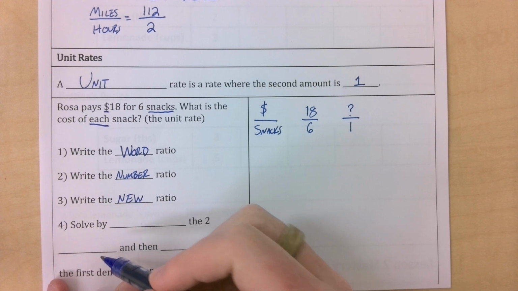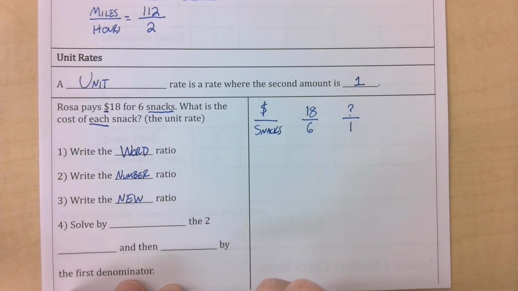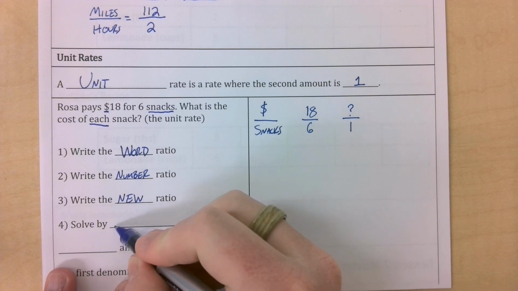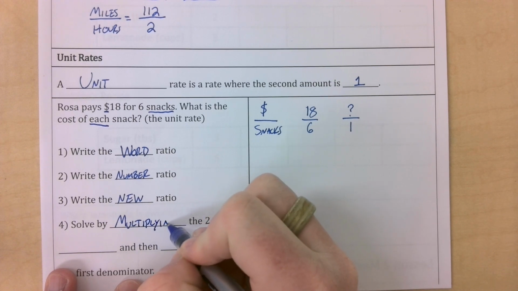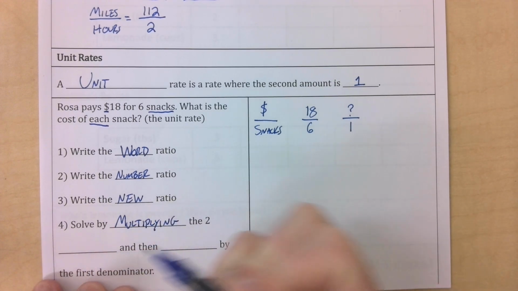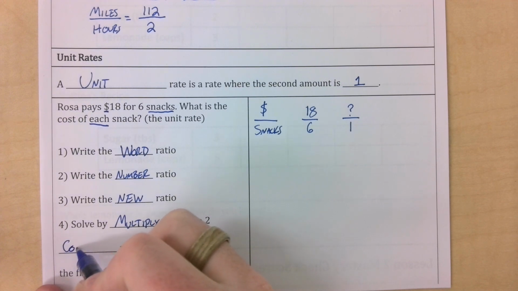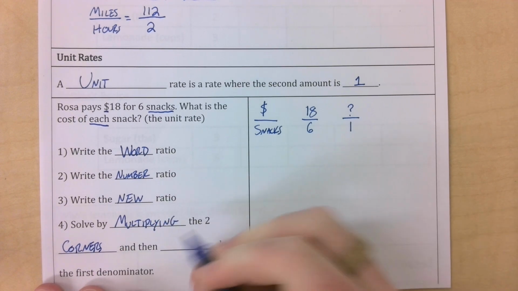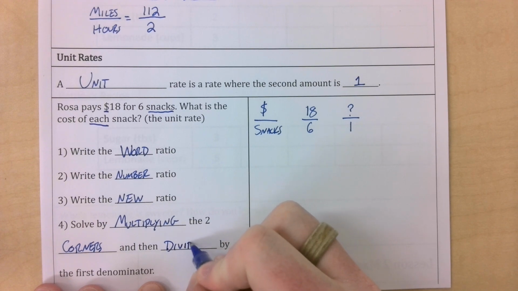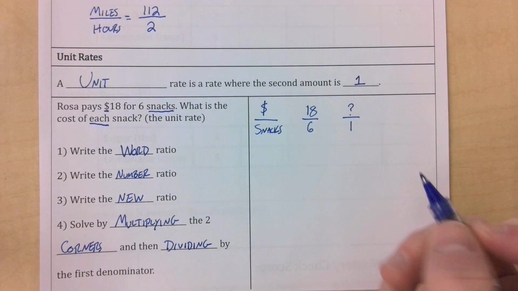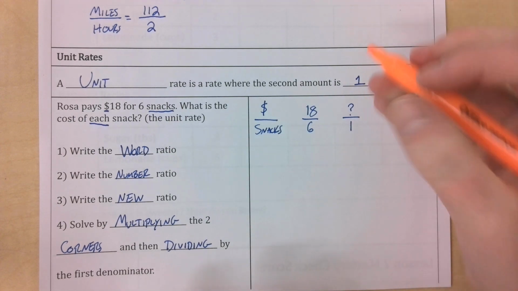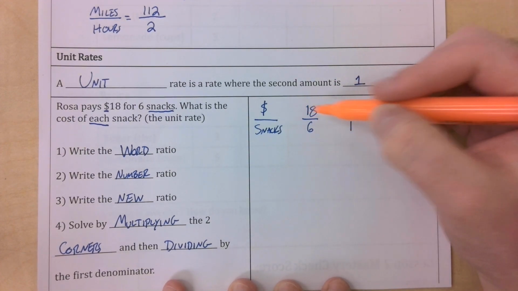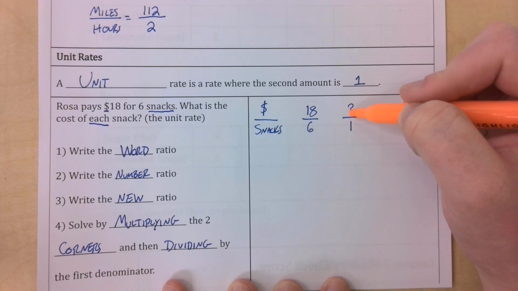Lastly, we are going to solve. We are going to solve by multiplying the two corners, and then dividing by the denominator. Here's what I mean by that. And I'm going to switch up my colors here. I have 18 and I have 1 that are known corners. I also have 6 and I have a question mark.